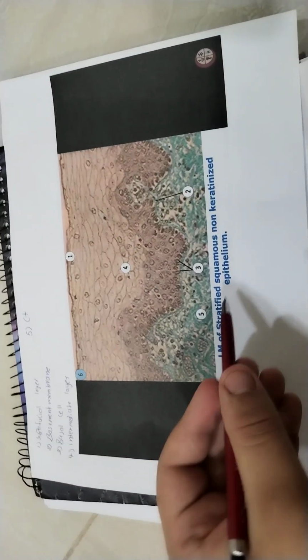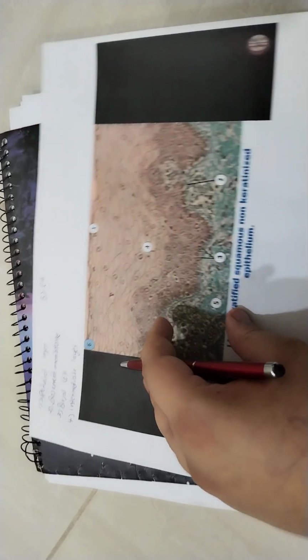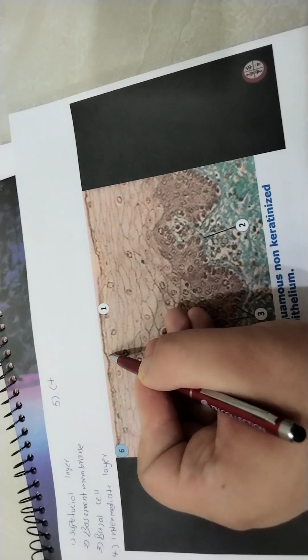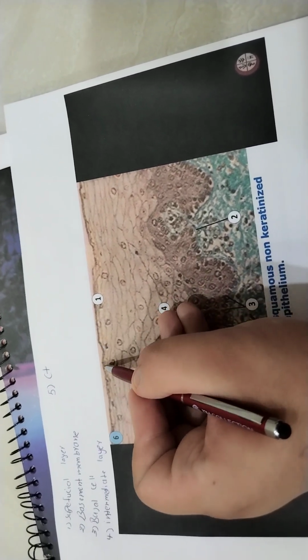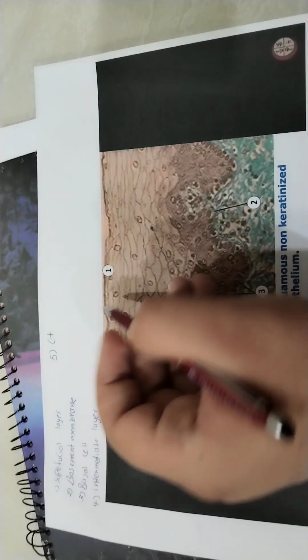We have another slide, and our last slide: light microscopy of stratified squamous non-keratinized epithelium. How do we know it's squamous? Again, the nucleus is elongated, and the cell's membrane is flat, so the cell is flat mostly. Simple squamous epithelium, for example, is found in the respiratory system.